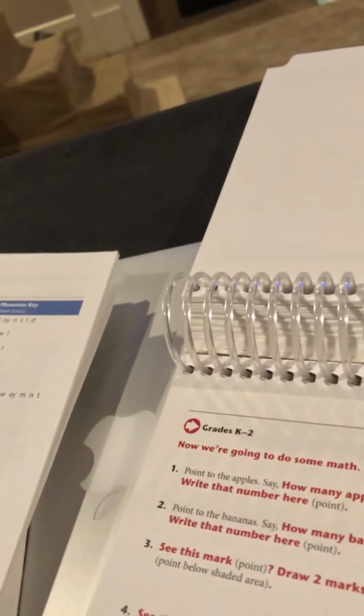I'm going to do some math. Point to the apples. How many apples are here? Where are my apples?